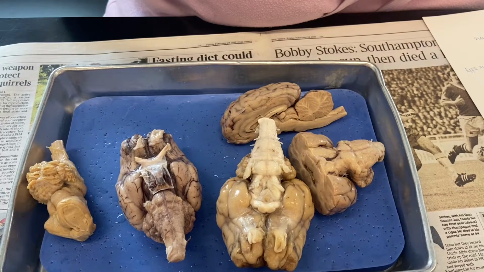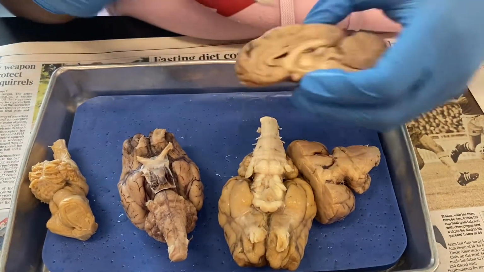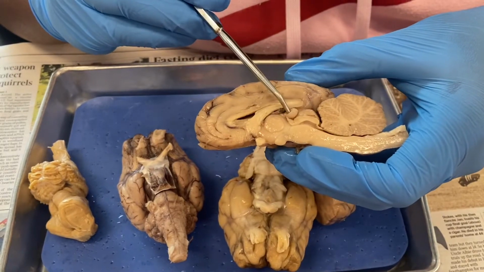And on the sagittal brain, where's that again? This one right here? That one. You can show them that one too. Thank you. Yeah. This is going to be your pineal gland right here as well.